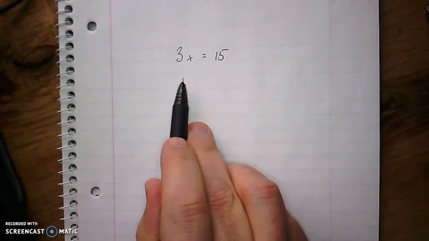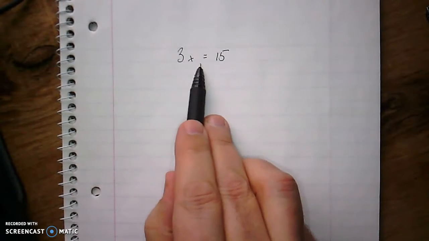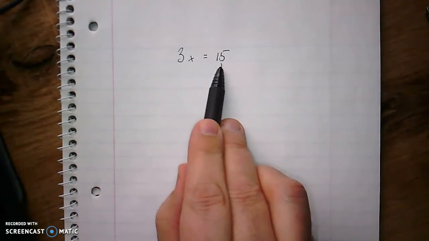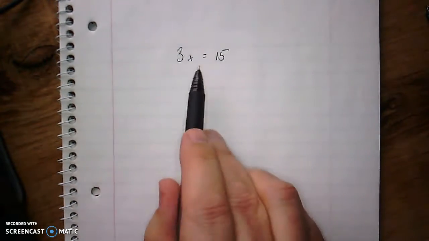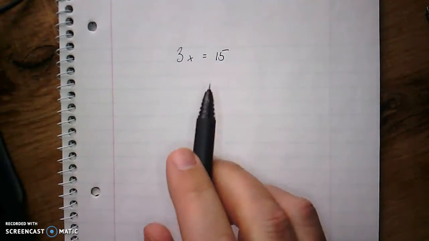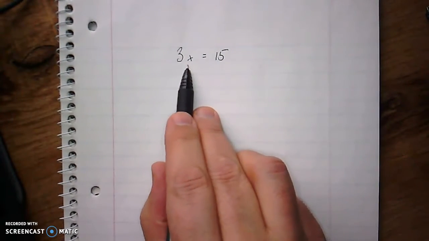So the base idea of algebra is that if you have an equation, if you have an equality, and you do the same thing to both sides of the equation, it will stay equal. Let me say that again. If you have an equality, and you do the same thing to both sides of the equation, it will stay equal. So we are going to try to find x by itself.